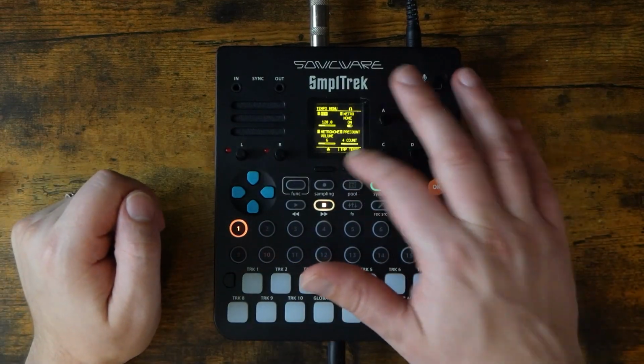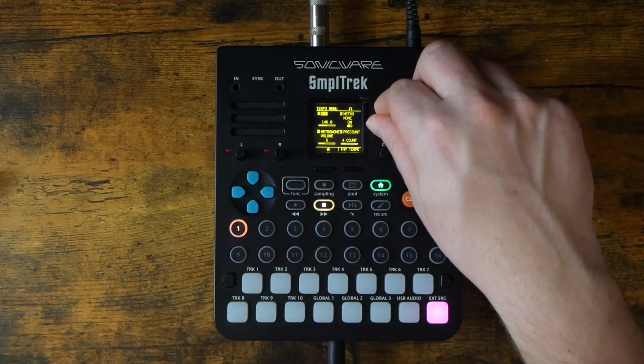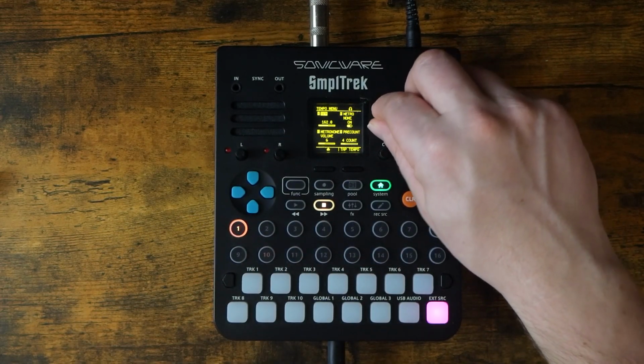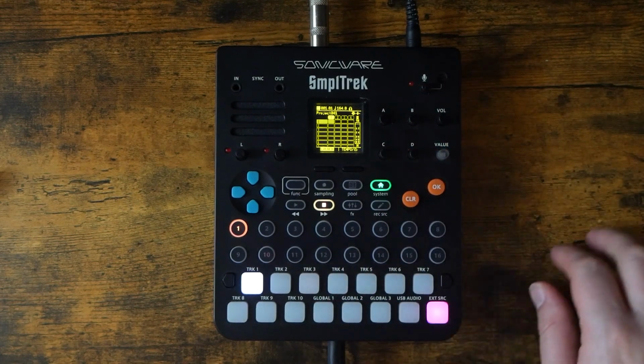So the first thing I'm going to do is go into the tempo section here. I'm going to make sure my metronome is on. And I know the song, or the riff at least I want to get in here, is at 164 BPM. So I'm going to set my click track.